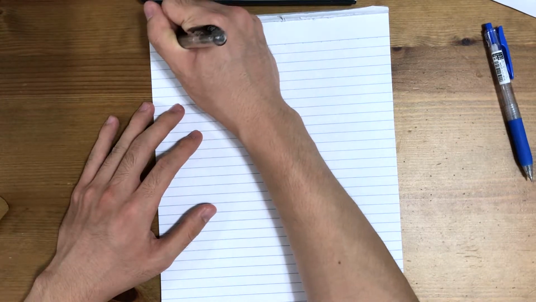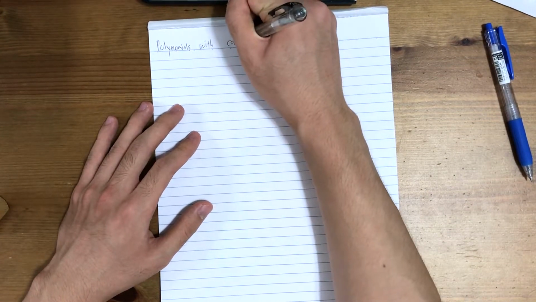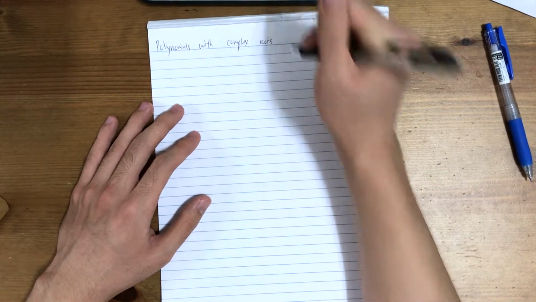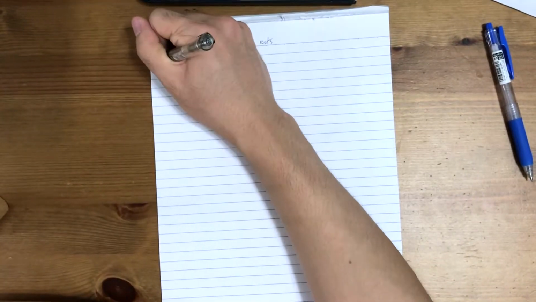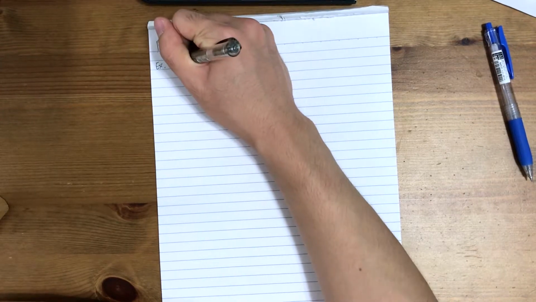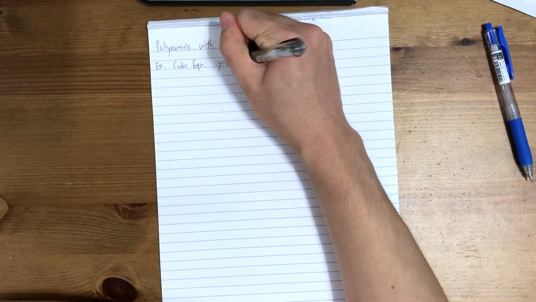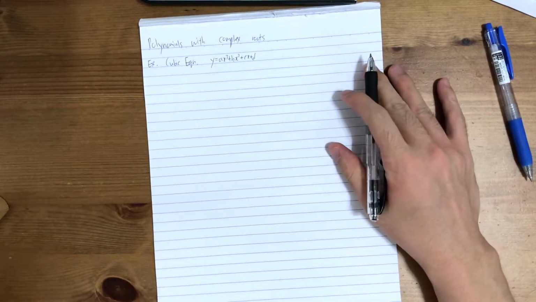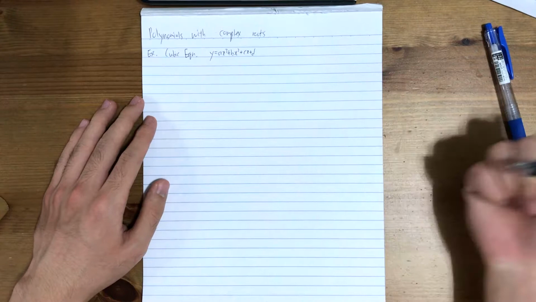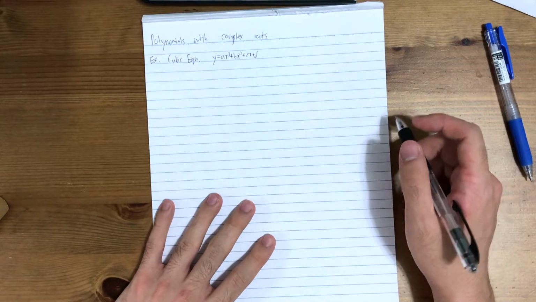Alright, so the first thing that we are going to do is polynomials with complex roots. Let's see, for example, a cubic function or cubic equation. So you should probably have finished looking at the general shape of a cubic equation or cubic function.